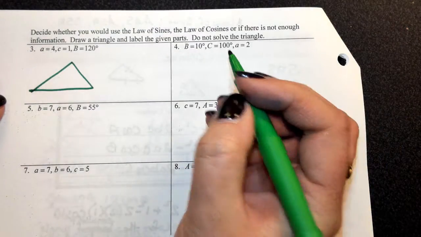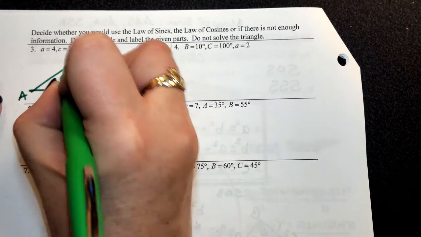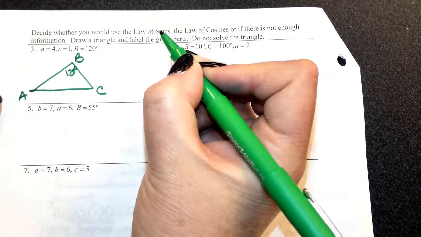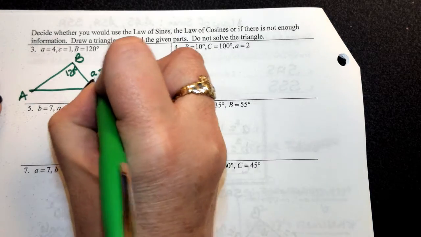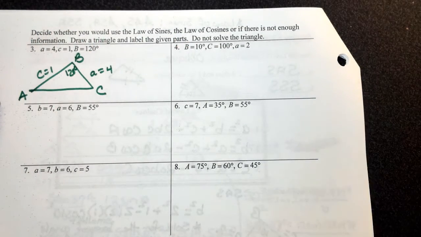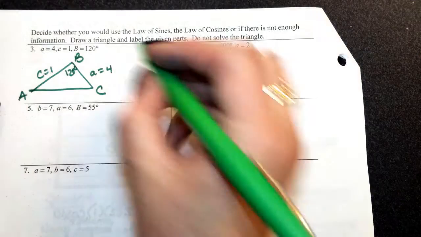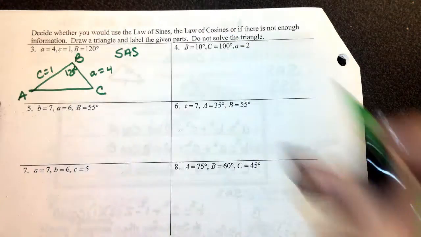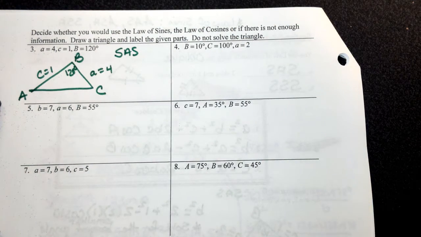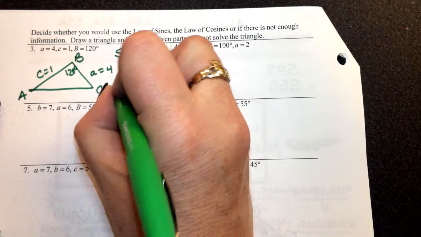In number 3, I'm giving you two sides and an angle. So they're telling me angle B is 120 degrees, side A is 4, side C is 1. So what scenario do I have with this particular setup? Is it an angle, side, side? What do I have? Side, angle, side. So if it's a side, angle, side, how would you start it? Would it be a law of sine or would it be a law of cosine? Law of cosine.